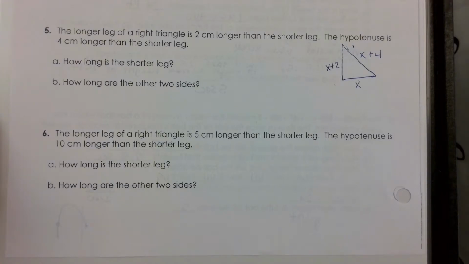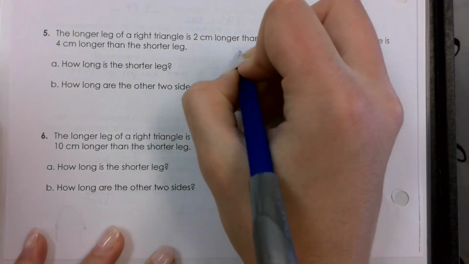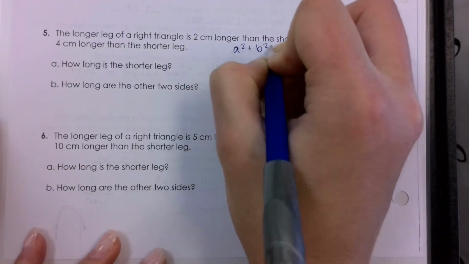So it wants to know how long our short leg is and how long the other two sides are. What in the world could we do? It wants to know the short leg and then the other two sides. So we've got to solve for x here. Oh, we need something to set it equal to. How do you get 0? Where's that coming from? We can't just write some equation and make something up and say it equals 0. I don't know. Do y'all remember the Pythagorean theorem? Do y'all remember a squared plus b squared equals c squared?